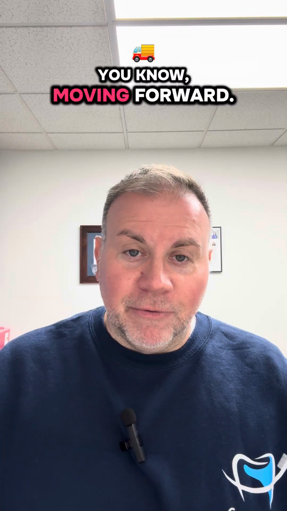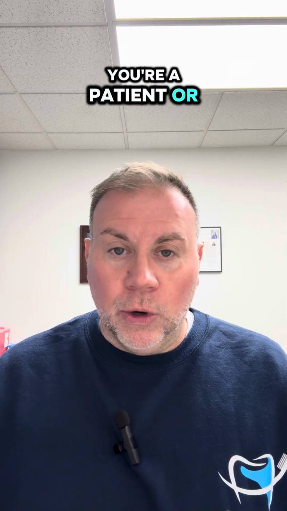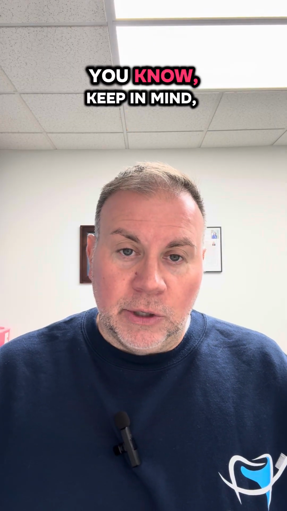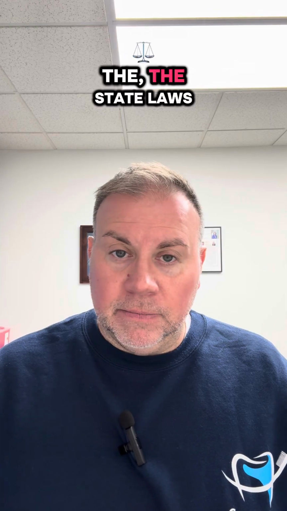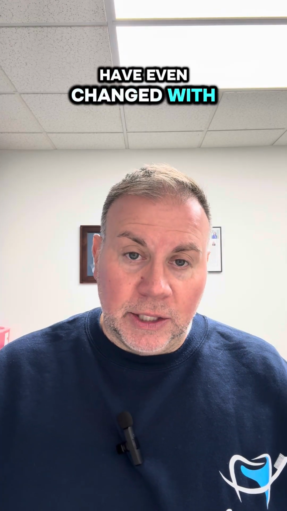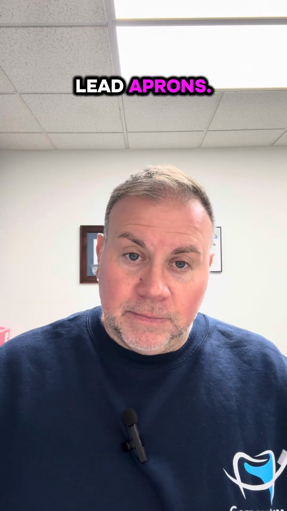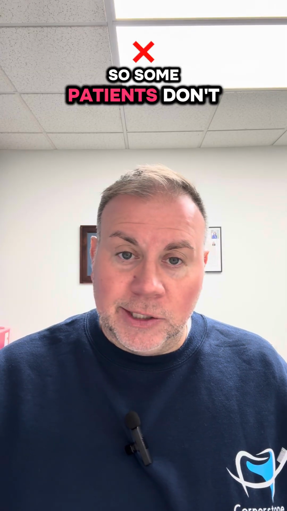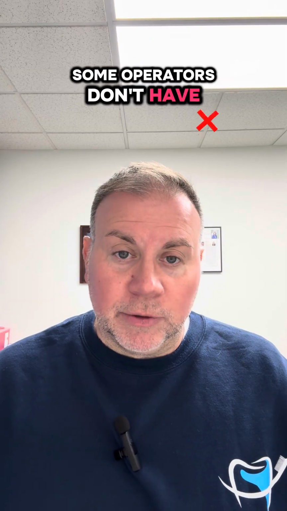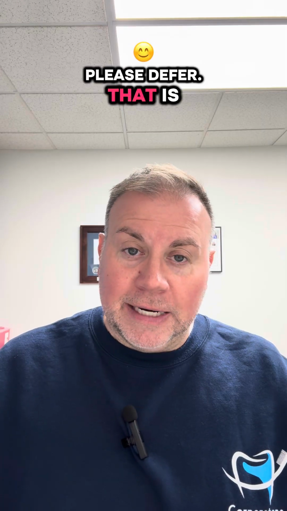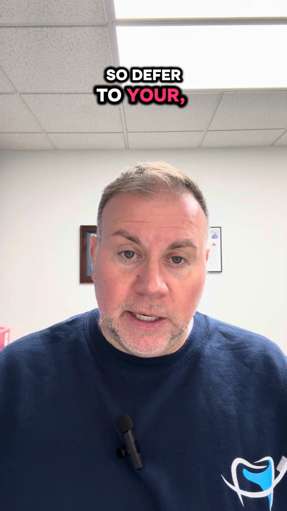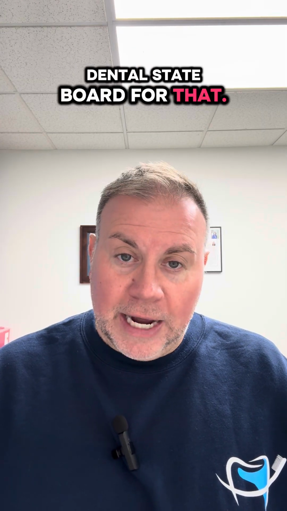And moving forward, like I said, whether you're a patient or you're a dental professional, keep in mind the state laws have even changed with lead aprons. So some patients don't have to wear lead aprons, some operators don't have to wear lead aprons. Please defer. That is state dependent, so defer to your dental state board for that.